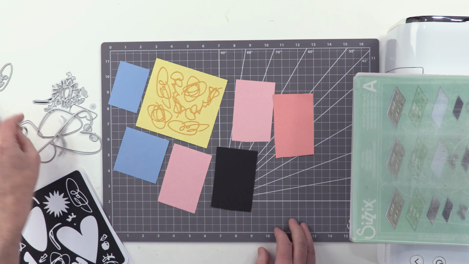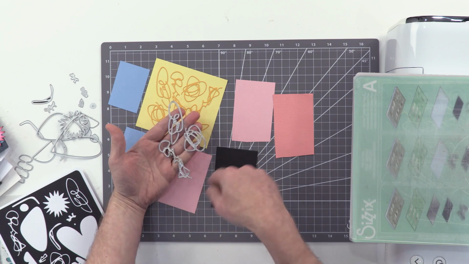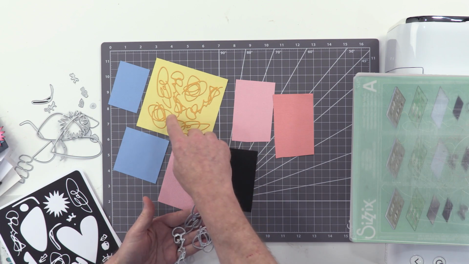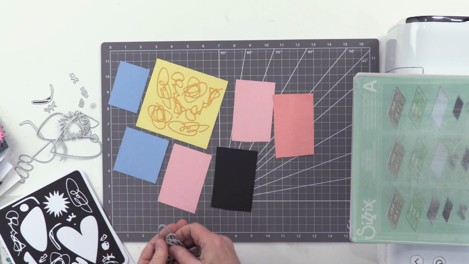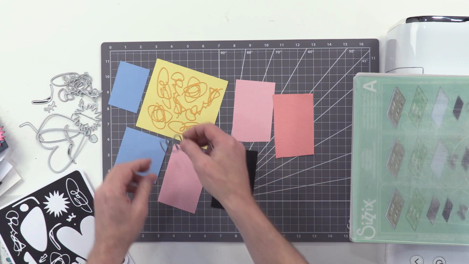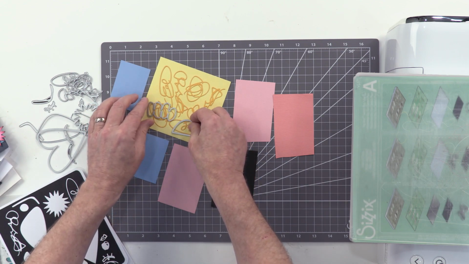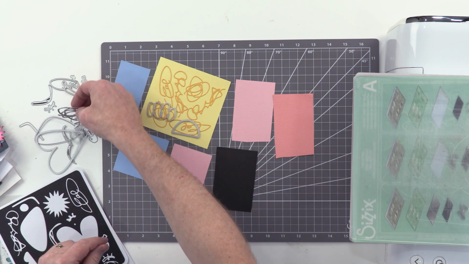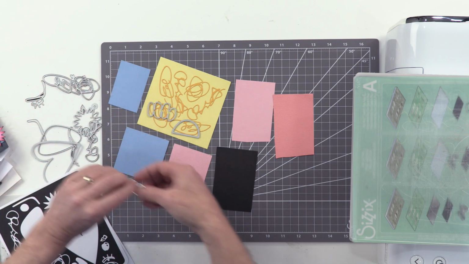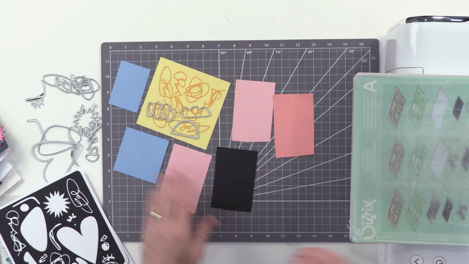Now, what I did, my starting point for this, we're going to make one of those Marilyns. I took these wonderful swirls, scribbles, call them what you will. I die cut them several times, and I attached them to yellow card. So, next up, I'm going to start by making the hair. And what I'm going to do is place the dies over interesting bits of scribble. Where's my other one? I've got it here. There we are. I like those areas. I'm going to put those now through my machine.